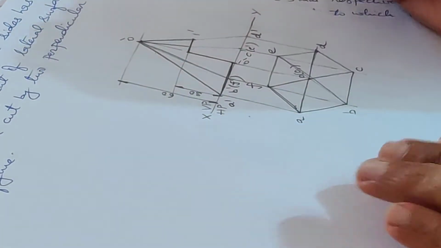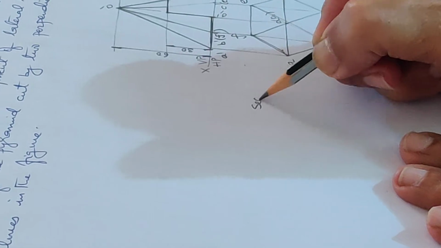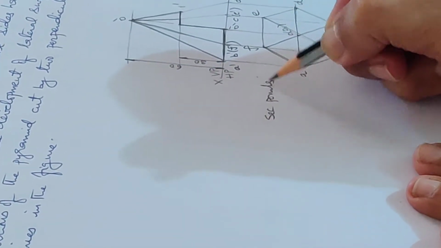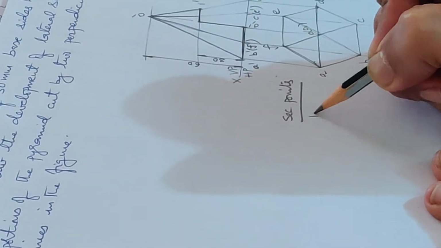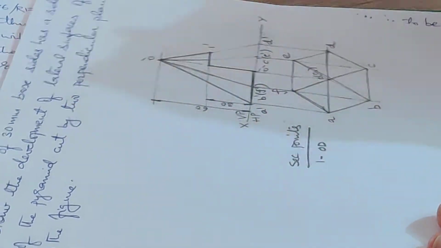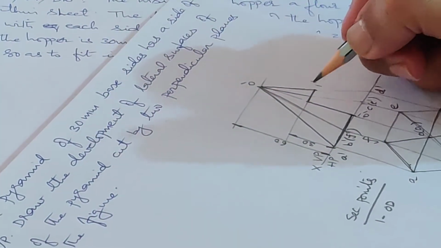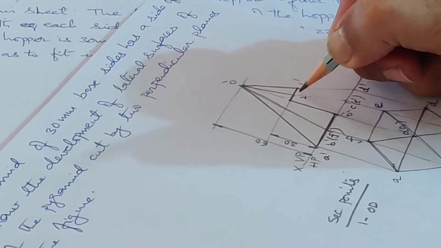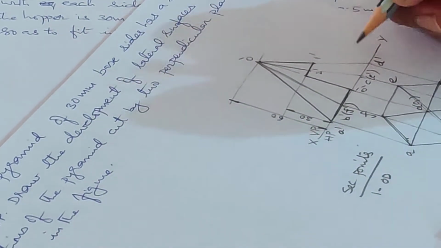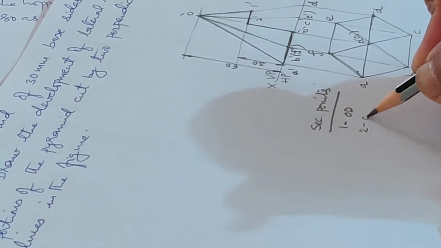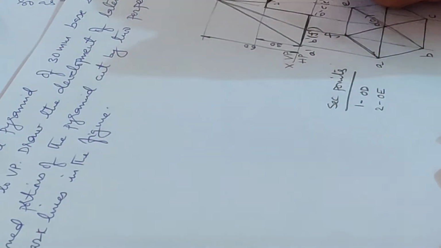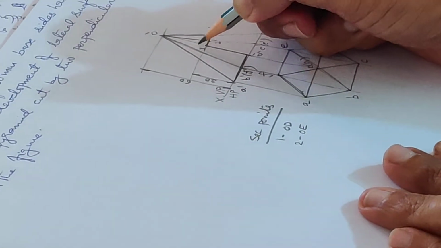Say this is 1 dash. Let me name the section points. 1 is on OD. Next 2 dash here. 2 is on the visible edge, OE. 2 is on OE. Next comes this point 3 dash.